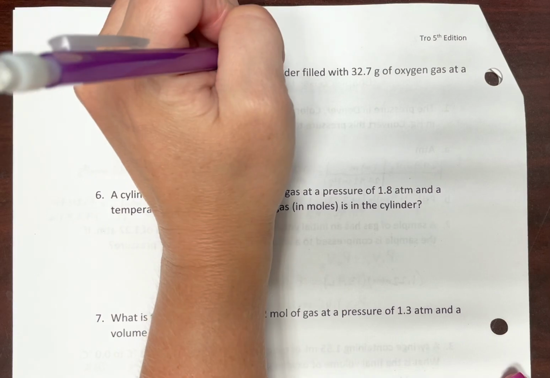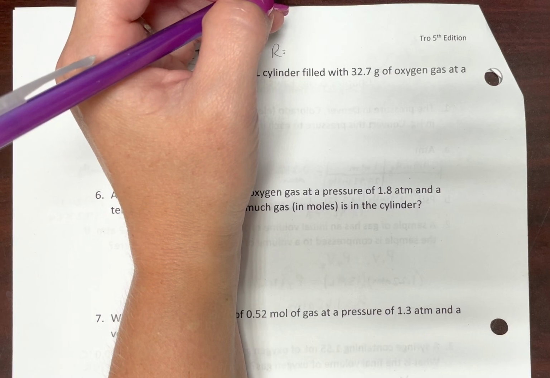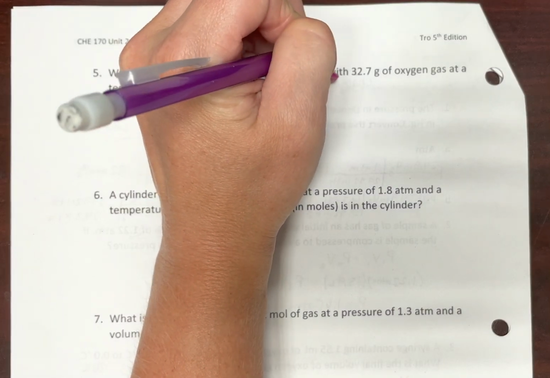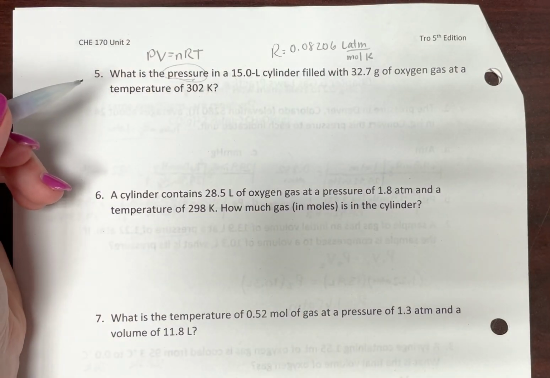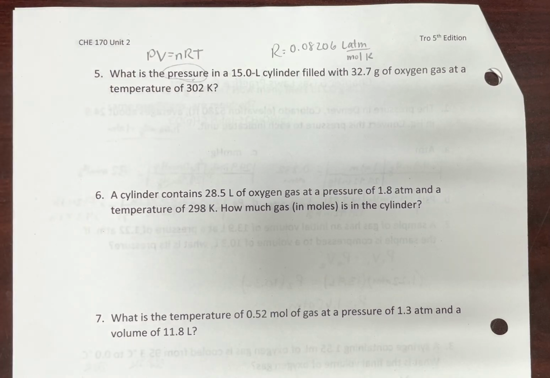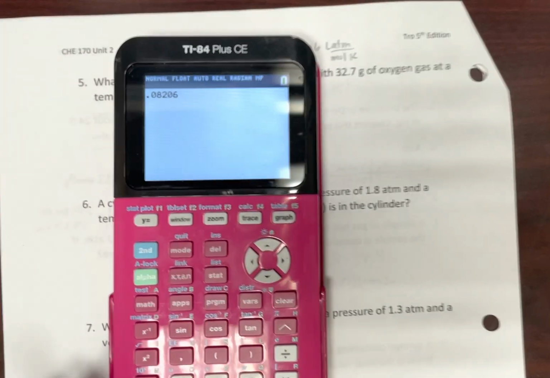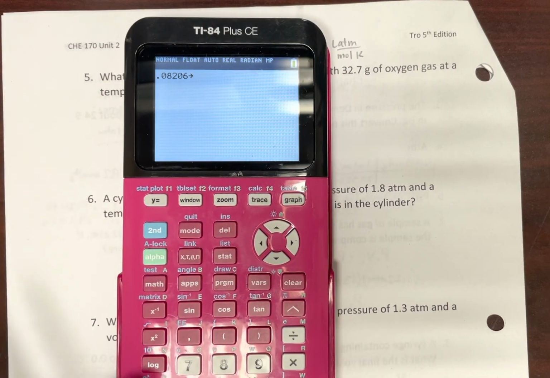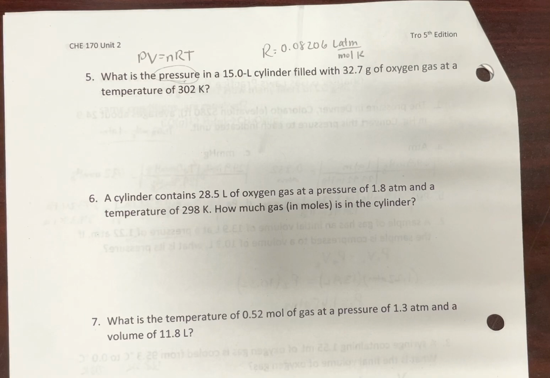R I will give you, which is 0.08206 liter atmospheres per mole Kelvin. That's the one we're going to be using. Okay, and if you don't have that programmed in your calculator, type 0.08206. Now hit this store button right here over the on, and I'm going to store this as alpha R. It just makes things go a little bit faster for me.